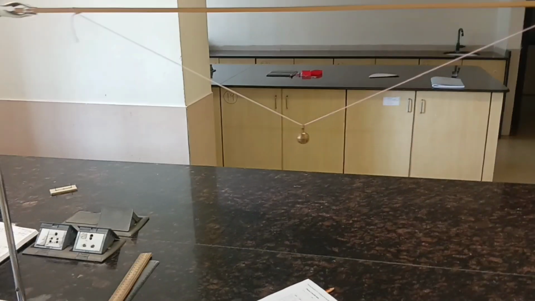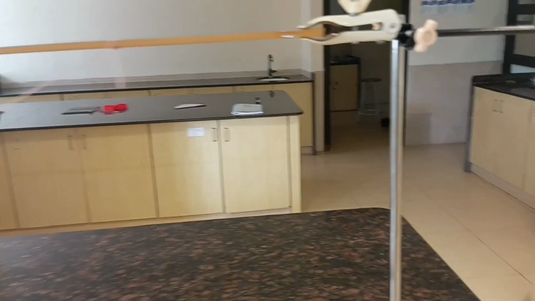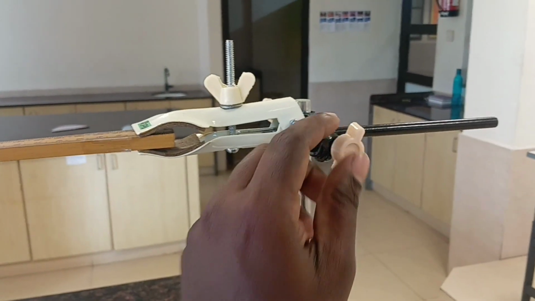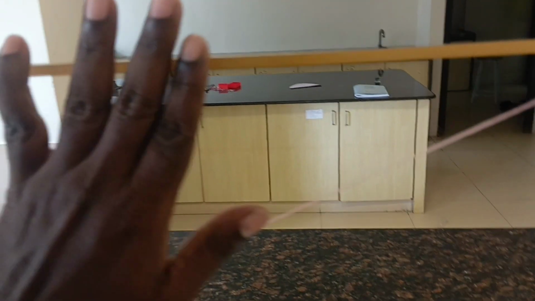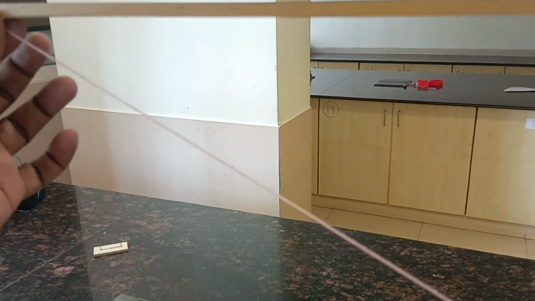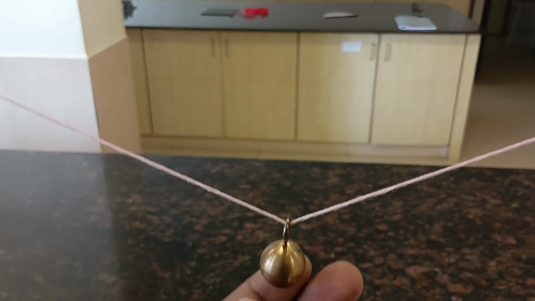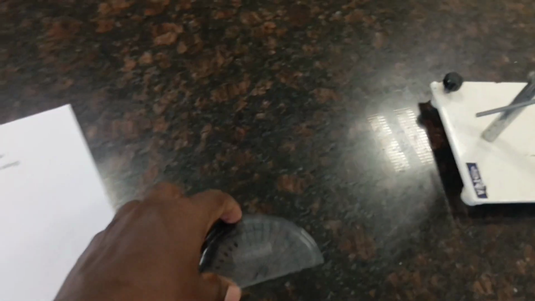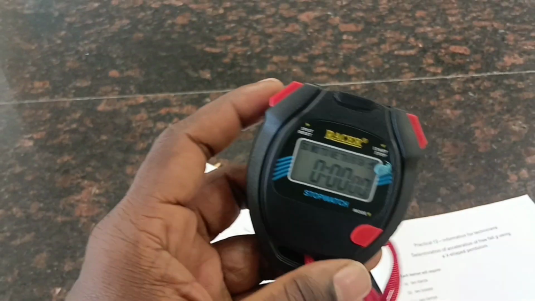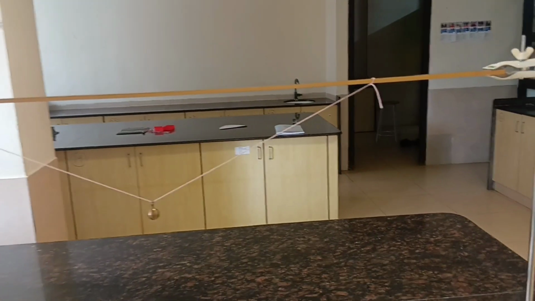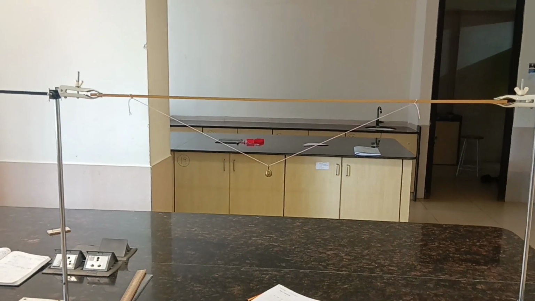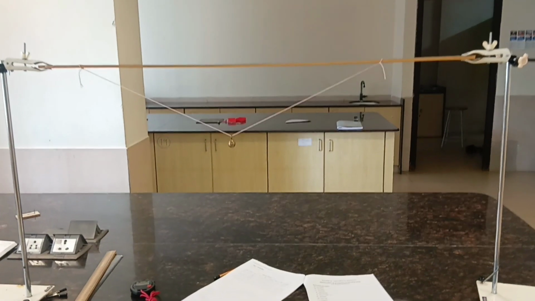I have set up this arrangement here: the stand, boss, clamp, the ruler, a 1 meter thread and pendulum bob, the protractor, and also the stopwatch. In this way you can arrange the setup.